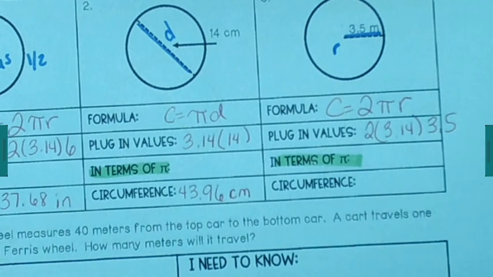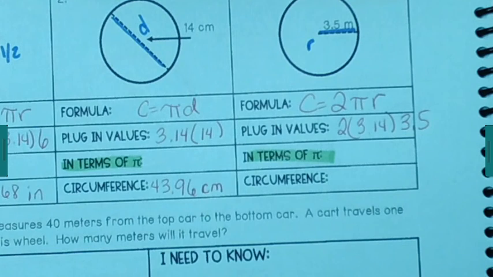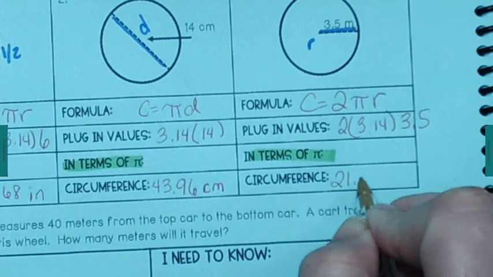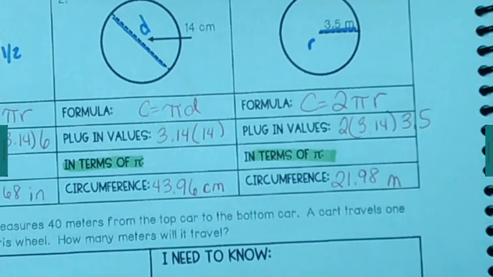Do you put a decimal in between the 3 and the 14? Yeah, it's 3.14. What did you get? Naked, naked, naked. 21.98 meters. Okay, 21.98 meters. So that's all you have to do. Write your formula, figure out if it's radius or diameter, plug it in, multiply.